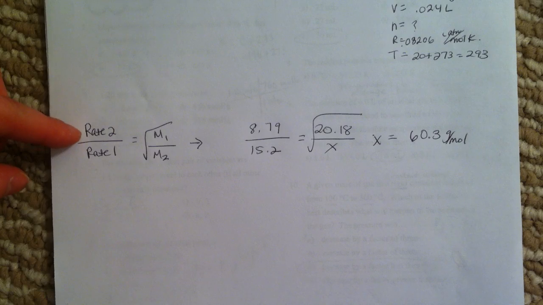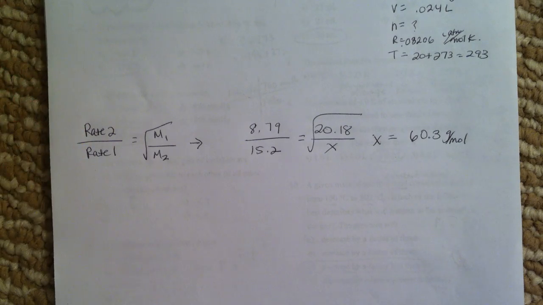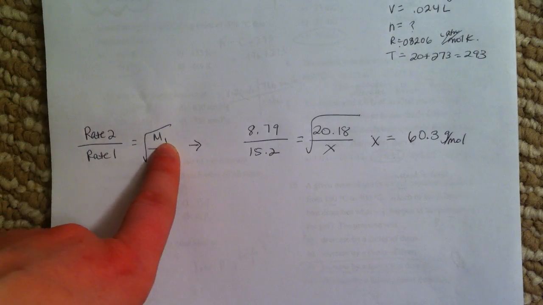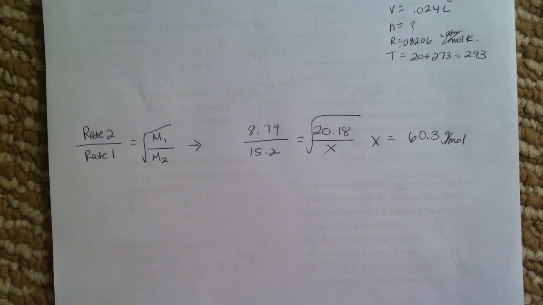And I noticed that I wrote my equation rate 2 over rate 1. You probably learned it rate 1 over rate 2. It doesn't really matter because it's a ratio. As long as the 2 is across from the molar mass of 1, you're fine.